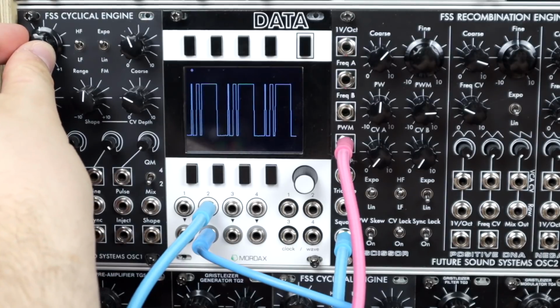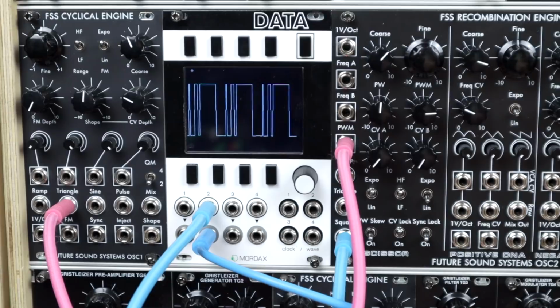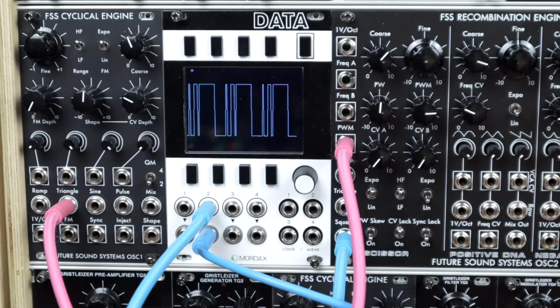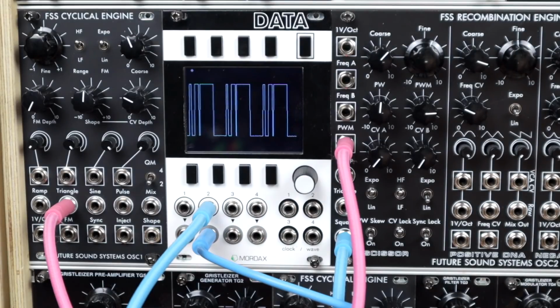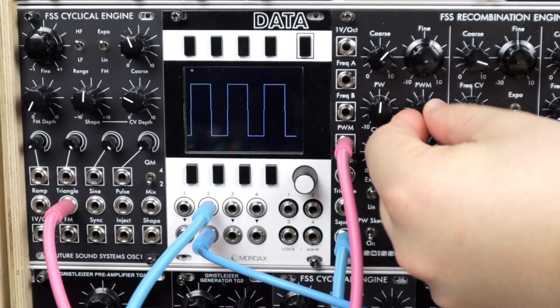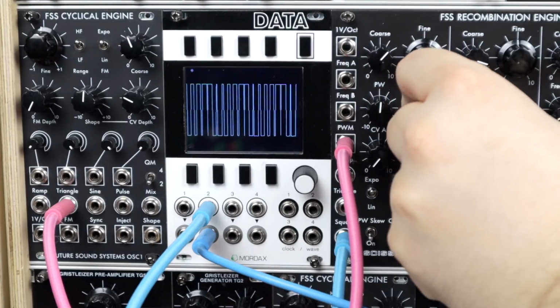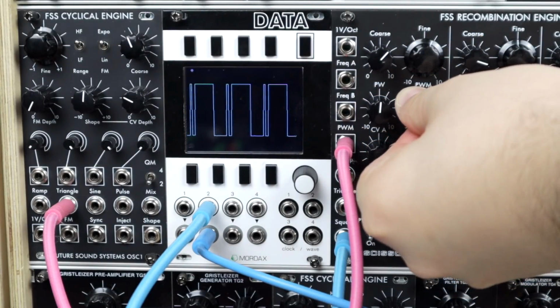Just fine-tune them into some sort of harmonic relationship. So although it's moving, it's not really dissonantly beating. It gives this really nice aggressive edge to the pulse. You can see all those additional pulses opening up there on the scope.